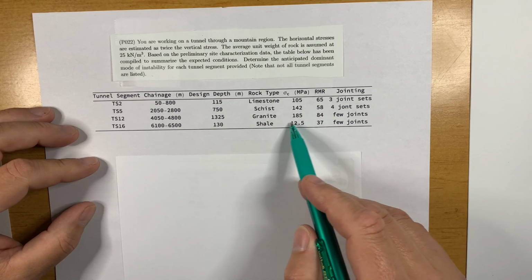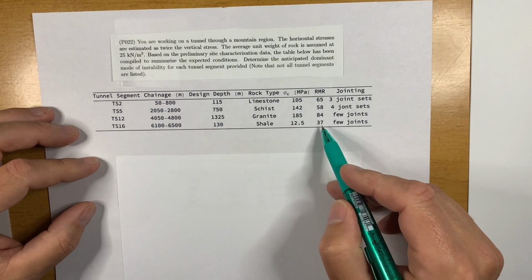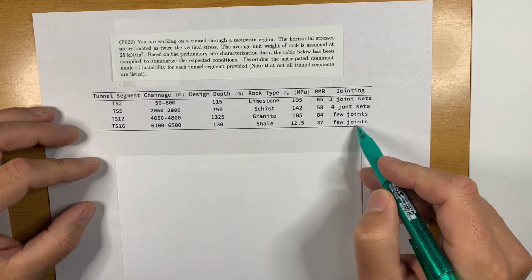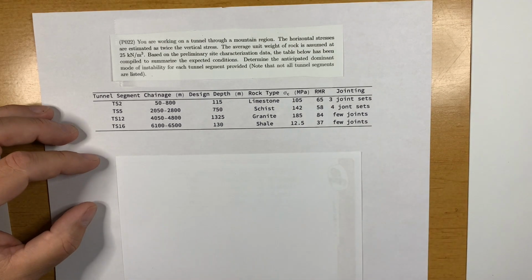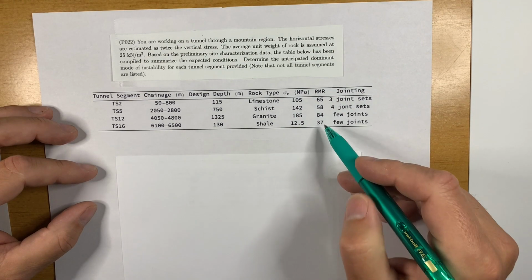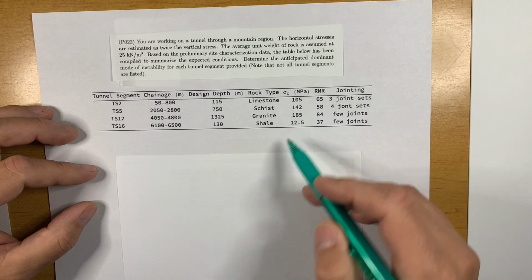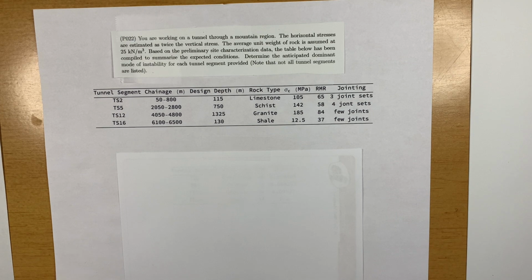And the shale is quite weak, very weak, 12.5 MPa, extremely low RMR, but look at this, it has few joints. So really the jointing and structure and fracturing doesn't seem responsible for making this very low RMR. It's primarily the strength. So what we're talking about is probably a fairly massive but very weak rock, which will have its own unique type of failure mode. So we got some idea of what to expect right out of the gate.